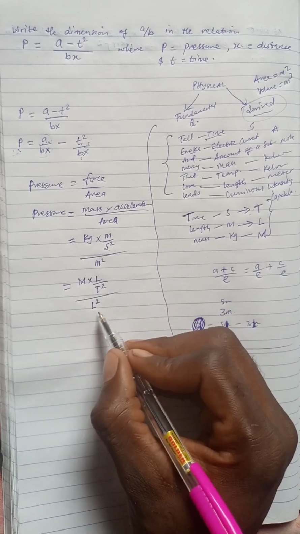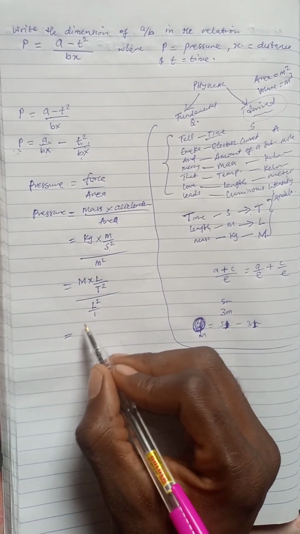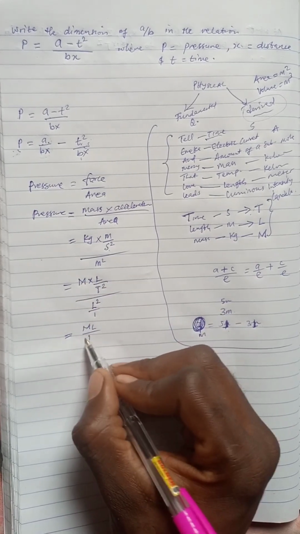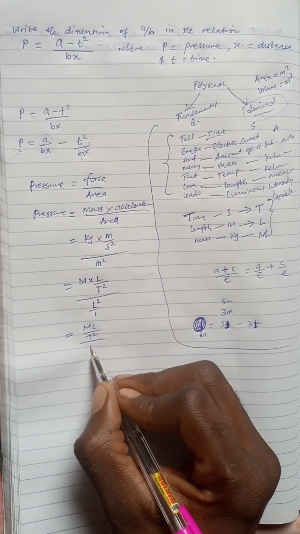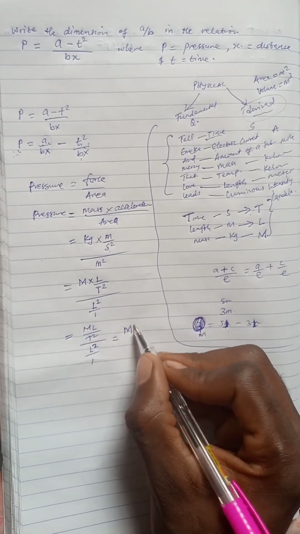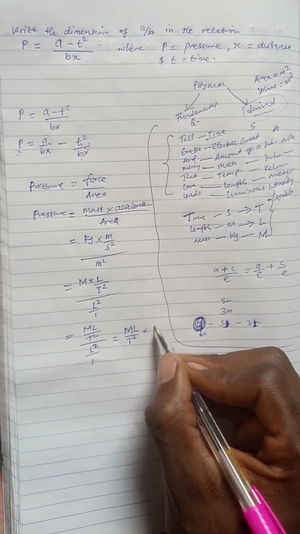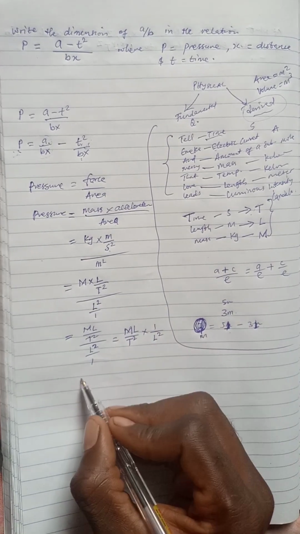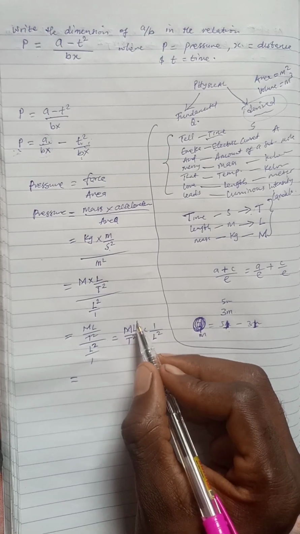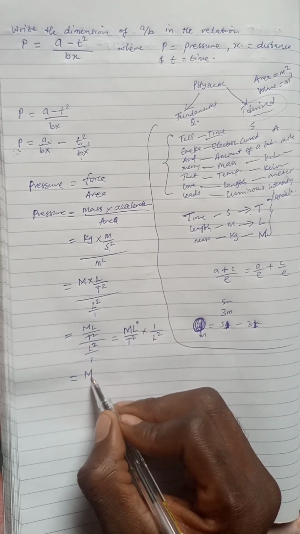Such that if we resolve this, I can make this over 1, so this will now be something over something, something over something. ML over T squared when I multiply this over L squared over 1. So if I revert this, I'll have ML over T squared times 1 over L squared. By the laws of indices, this is T, this is L and L. The L power of this L here is 1. So I have ML to 1.